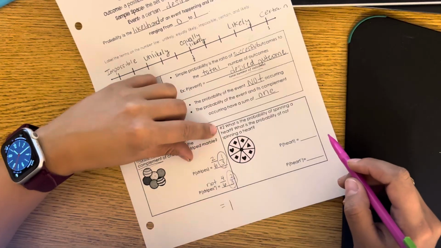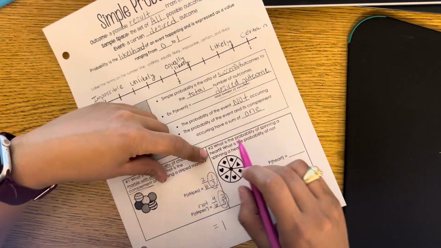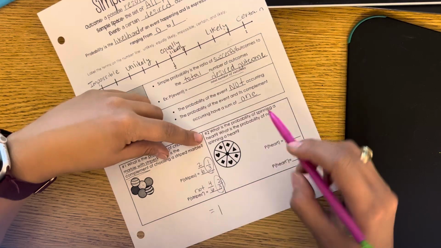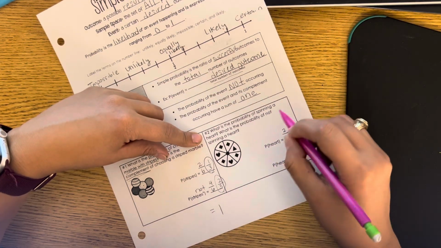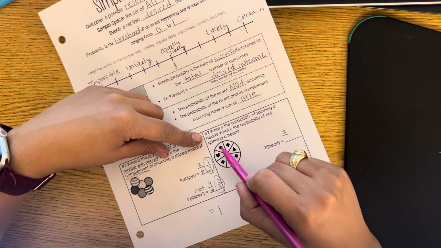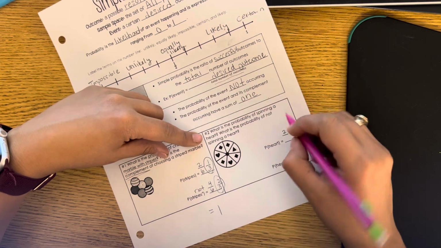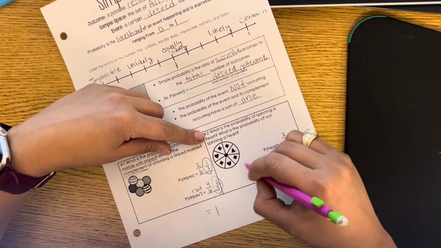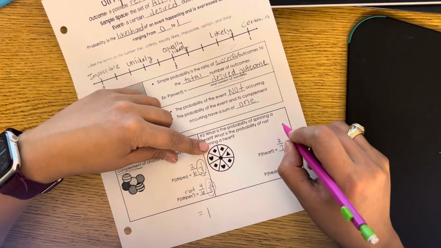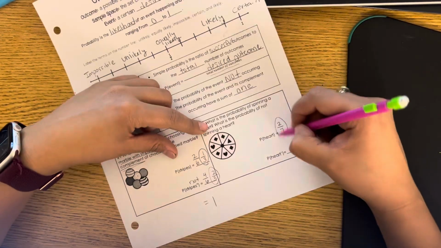Let's look at number 2. What is the probability of spinning a heart? Well, first things first, I have to figure out how many hearts there are. If I look at my wheel here, I have 2 hearts. That's my numerator. Over the total number of possibilities, which is my sample space, I have 2, 3, 4, 5, 6, 7 possibilities that I could land on. So it's 2/7. Well, I can't simplify 2/7, so my answer is just 2/7.